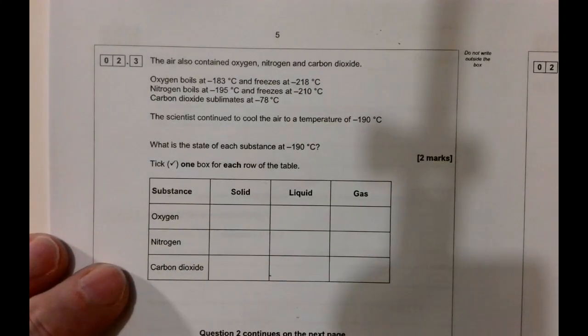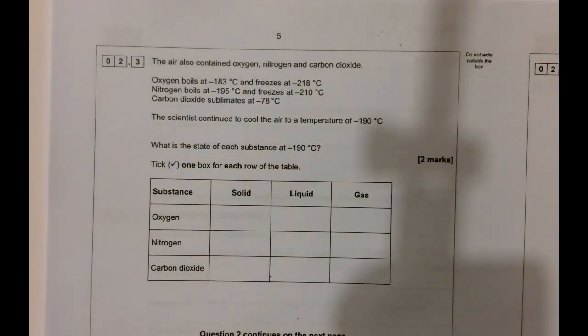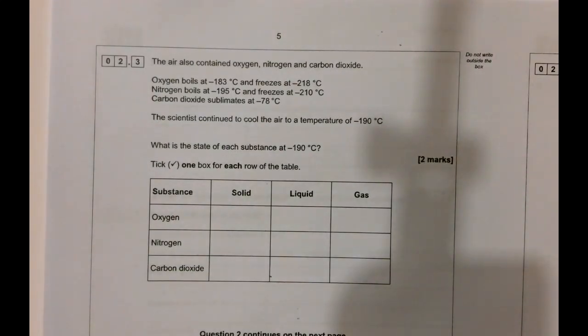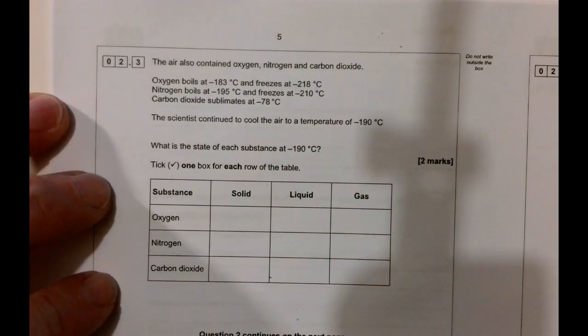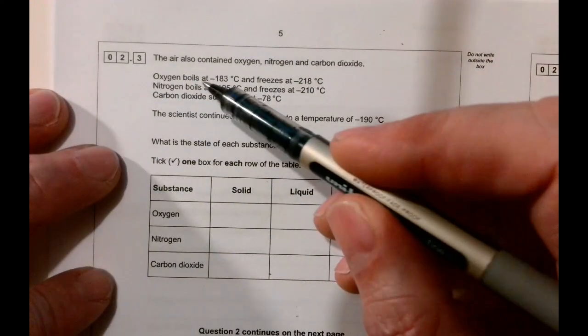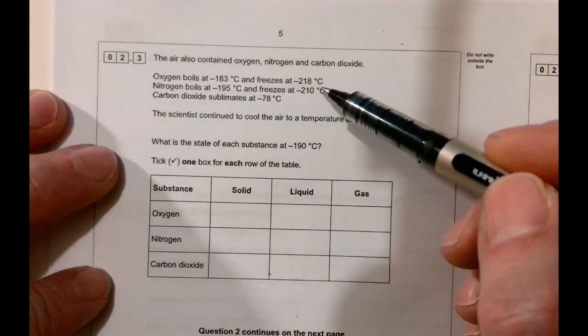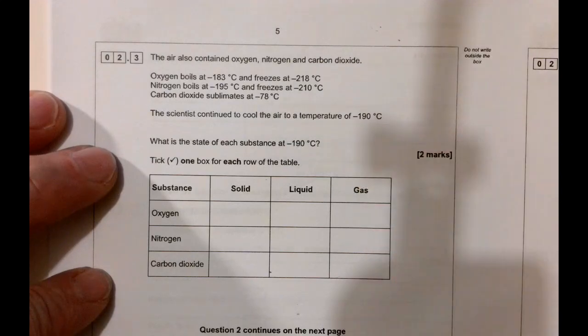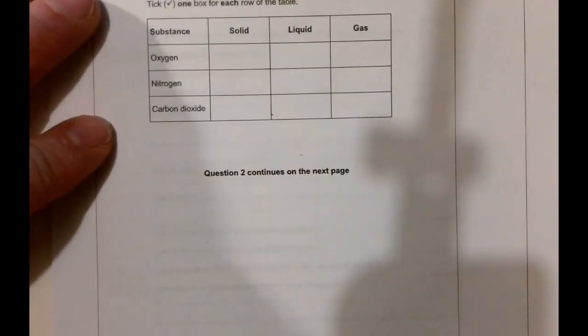Right, this caused a lot of problems. Hardly anyone got this correct. It's meant to be quite straightforward, but it obviously wasn't. So let's have a look. It tells you some temperatures that things boil and things freeze at. It also says something about sublimates for carbon dioxide. That's a bit different.